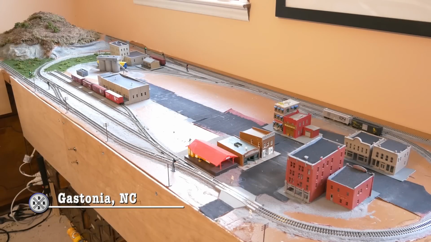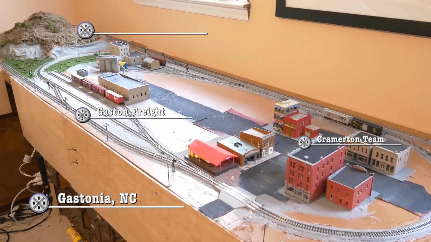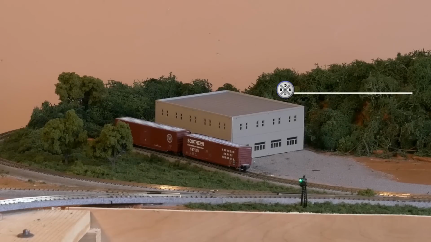We have 4 industries here. We have the Gaston Freight House, Cramerton Team Track, Beal Manufacturing, and Cemex. This is where the majority of the traffic will be coming from. Also in Kings Mountain, we have a few pickups at the 84 Lumber Warehouse.